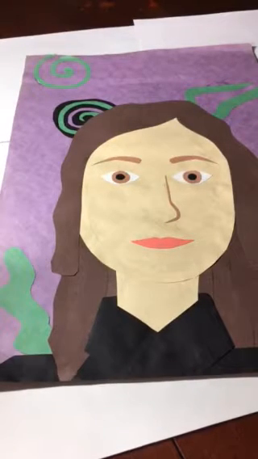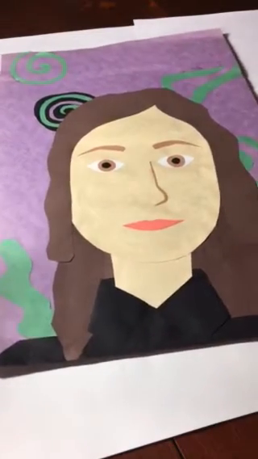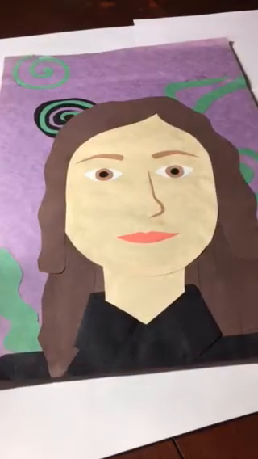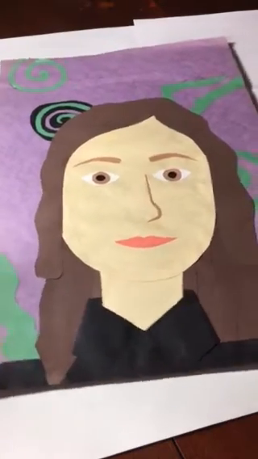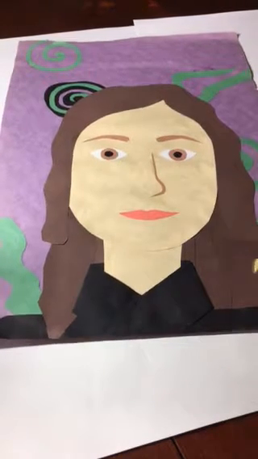Okay, 7th grade. Welcome back to art class. So we're working on our project inspired by the artist Henri Matisse. Henri Matisse was a French artist, and he did a few different types of artwork, but one that he is very famous for, some people call painting with paper.